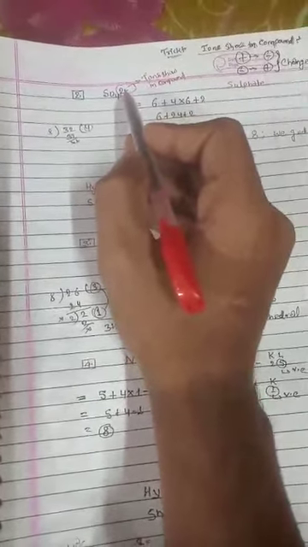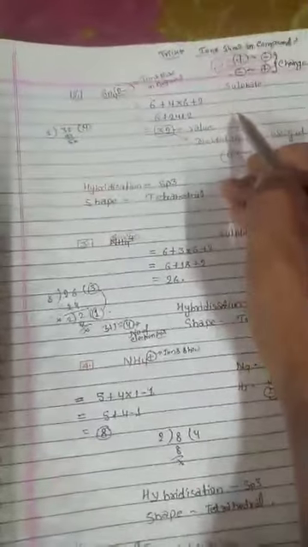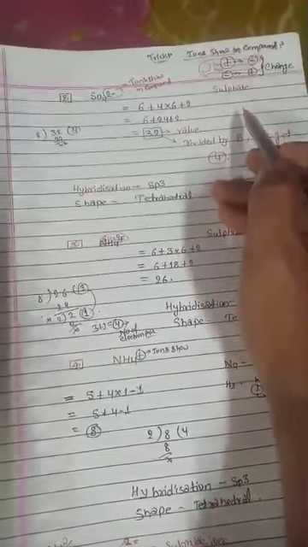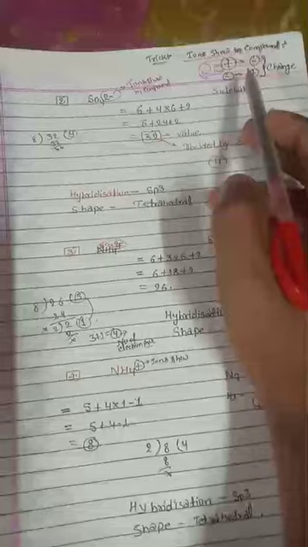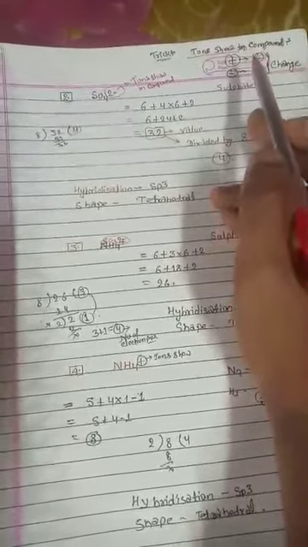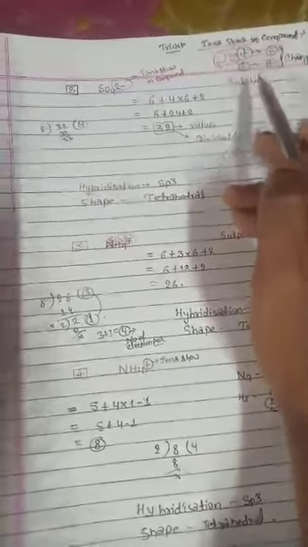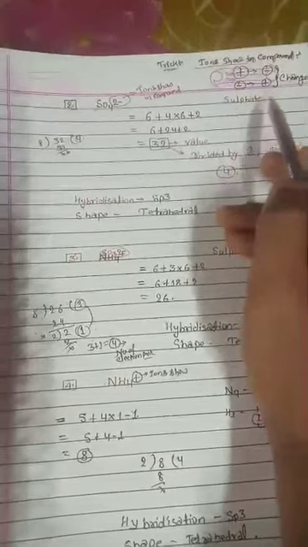Let's come to another example, SO4 2 minus. Here we see that we have ions in the compound, and SO4 is also called sulfate. When ions are shown in the compound, we apply a trick: plus changes to minus, and minus changes to plus.